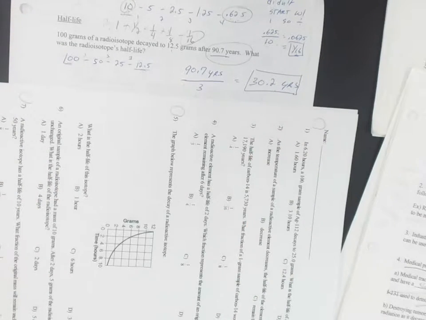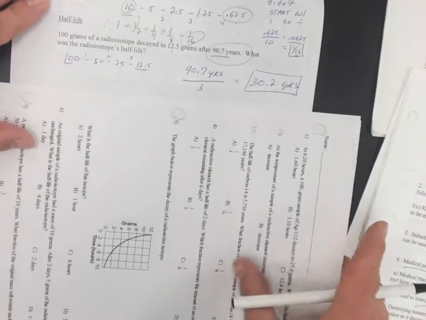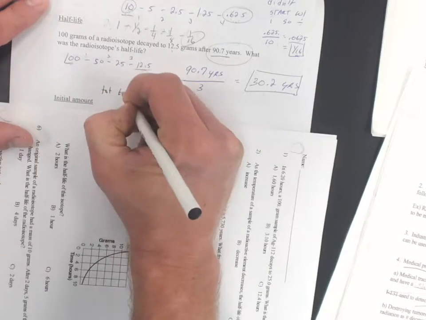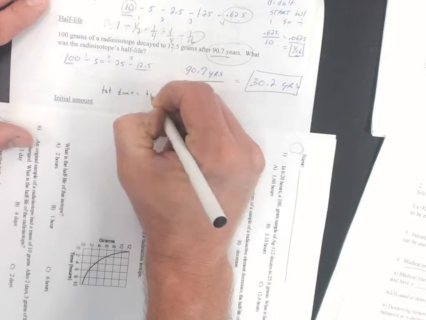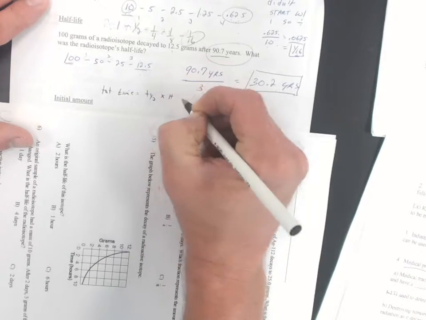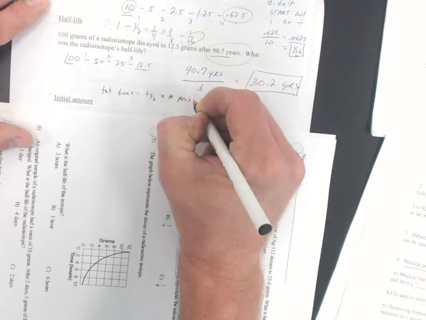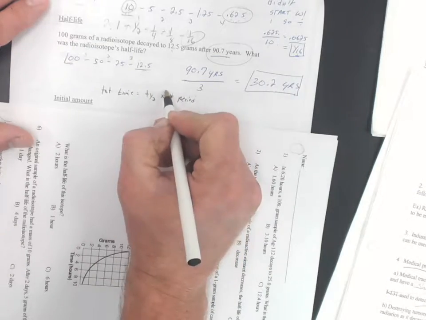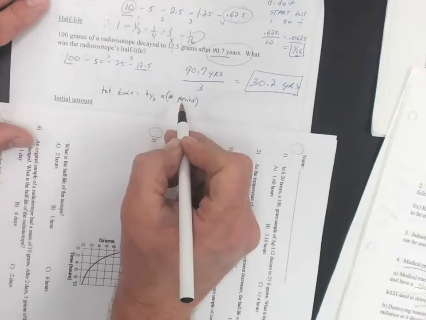Who got that one? Nice job. Madison, you did not? No, I did. I multiplied them. Okay. Now, Madison, if you look at your equation, it says total time is equal to the half-life times number of periods. So if you're trying to find t to the 1/2, you divide both sides by the number of periods.